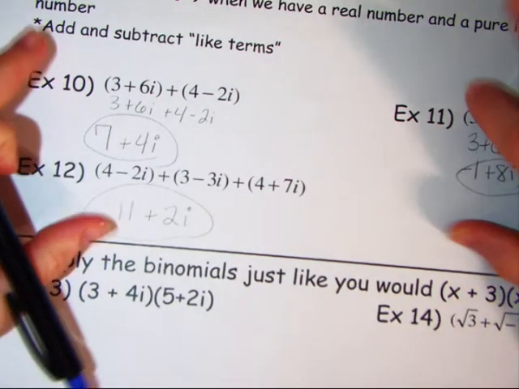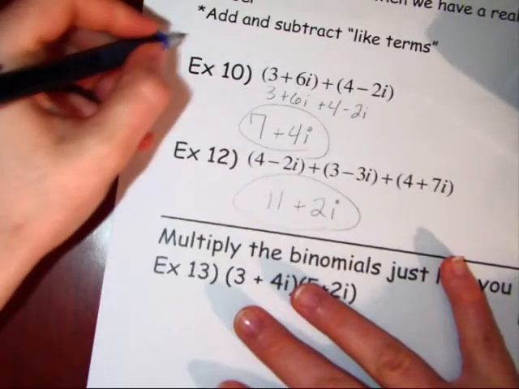Now, up here we were talking about adding and subtracting, so if you want to put a title on, you can.